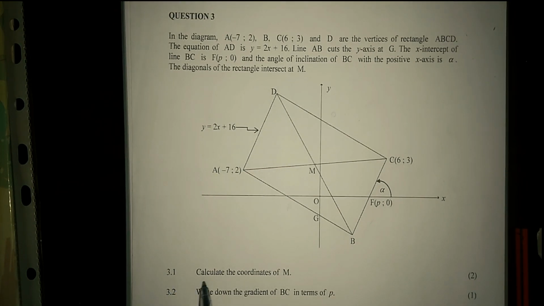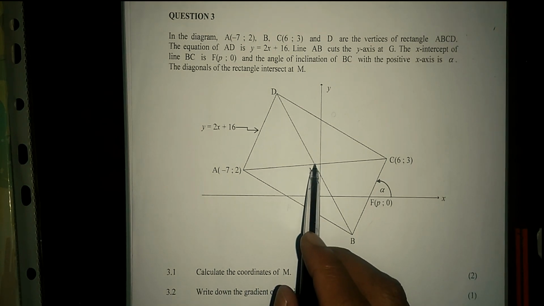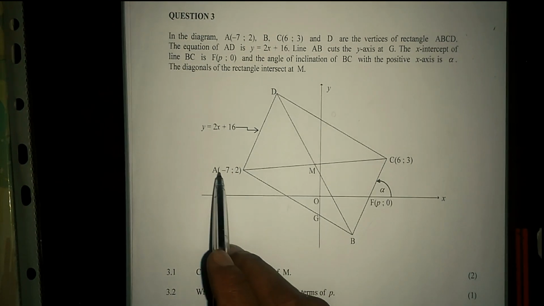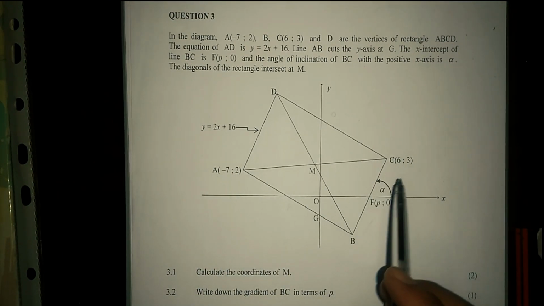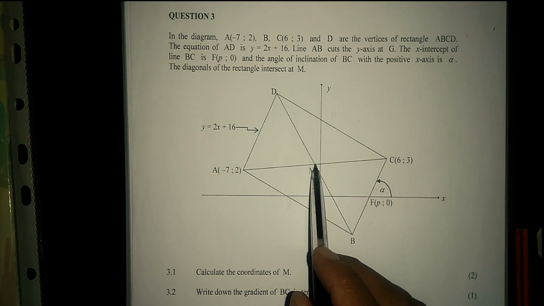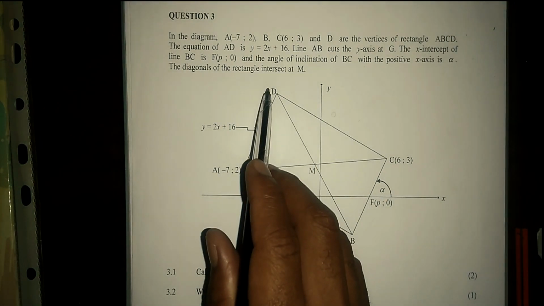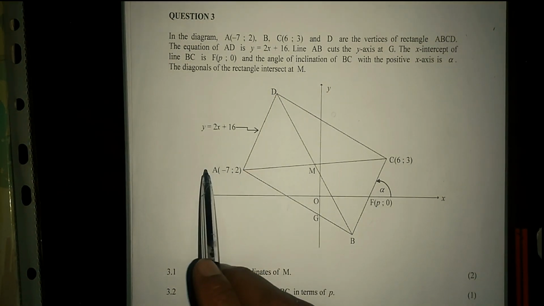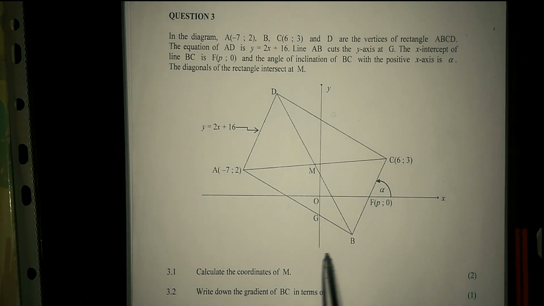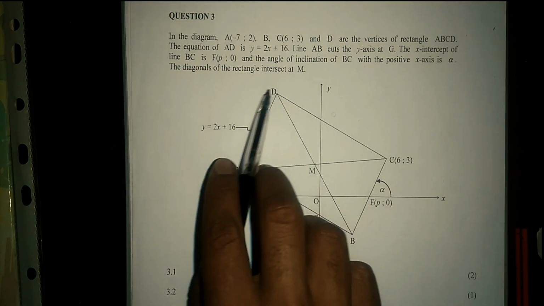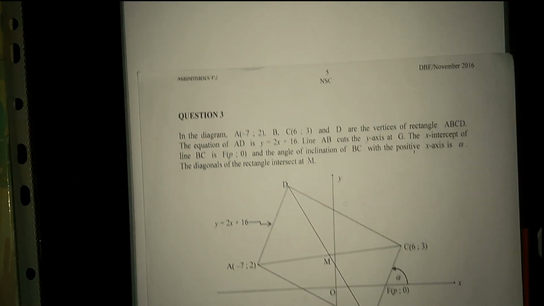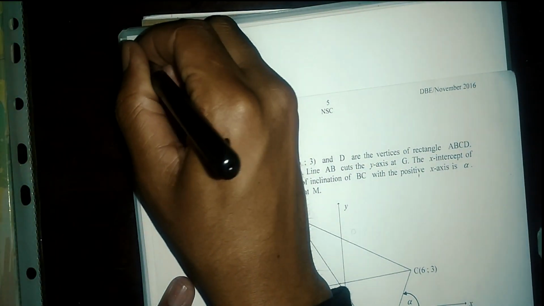3.1, the first question: calculate the coordinates of M. The coordinates of M is the midpoint of the diagonals. For diagonal AC, the midpoint is the same as the midpoint for diagonal DB. So we use the coordinates of A and C to calculate the midpoint. If we had the coordinates for D and B, we'd use those coordinates. So 3.1.